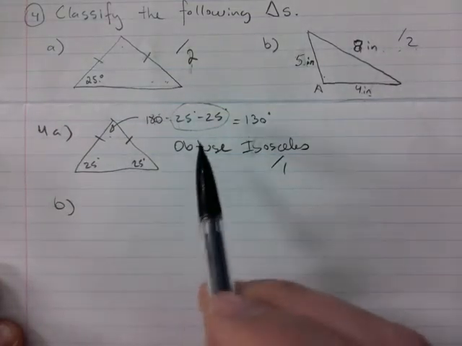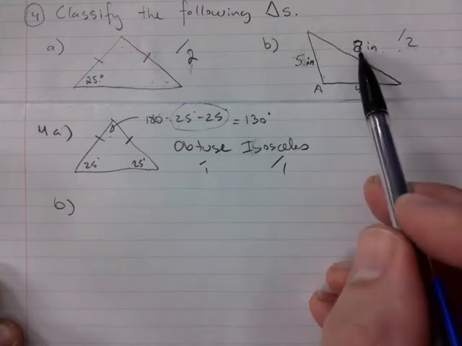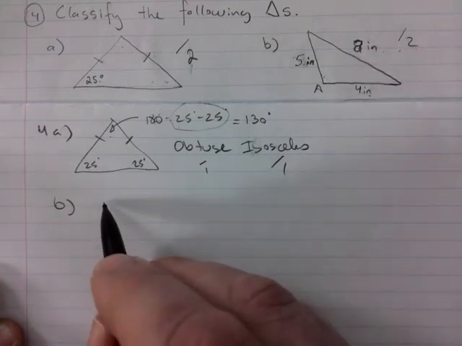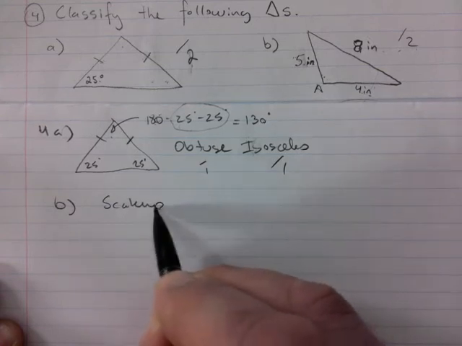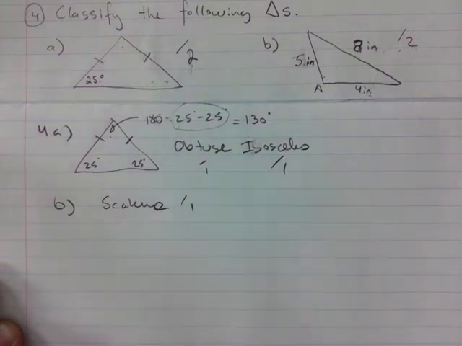4B, you can tell that all 3 sides have a different measure. So that's scalene. Scalene, so if that shows up, you get 1 mark. Obtuse, is it obtuse? It definitely looks obtuse. If the sides are all given to you, I would like you to check.